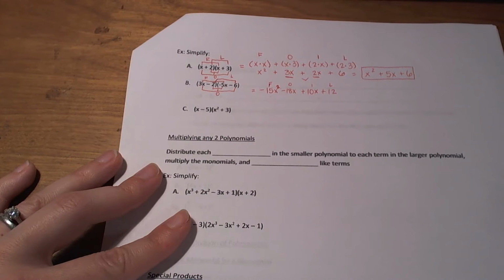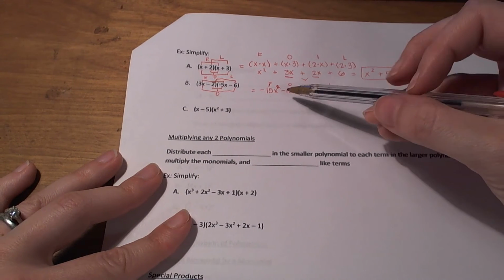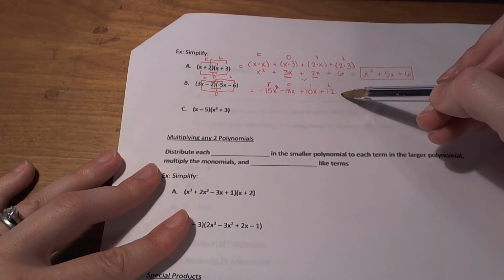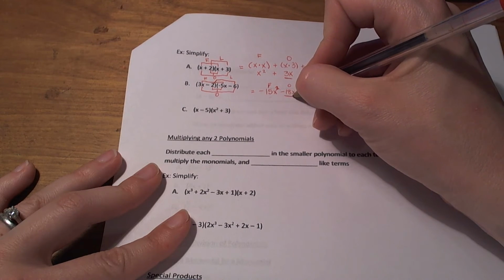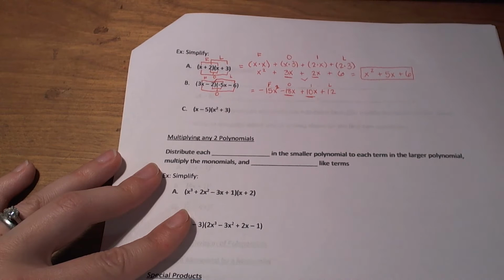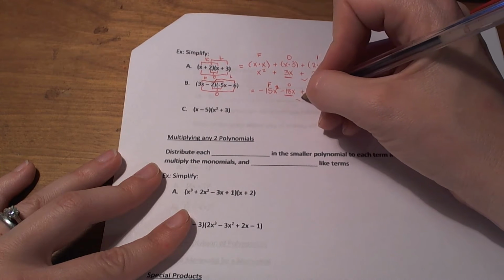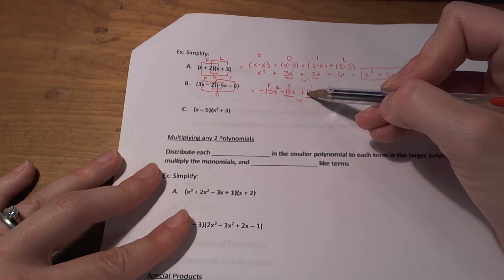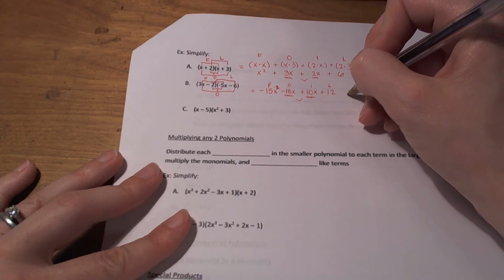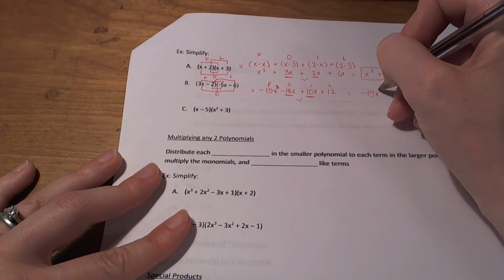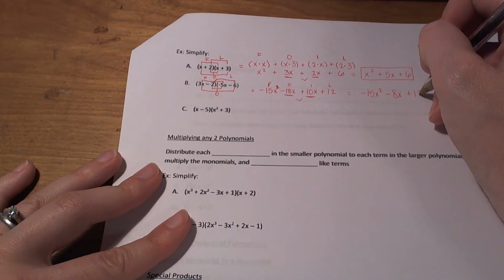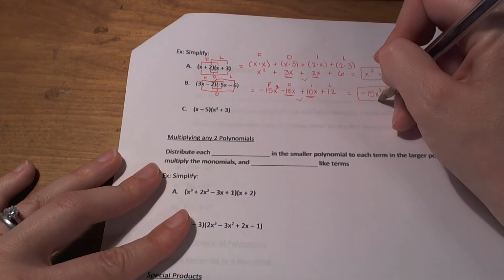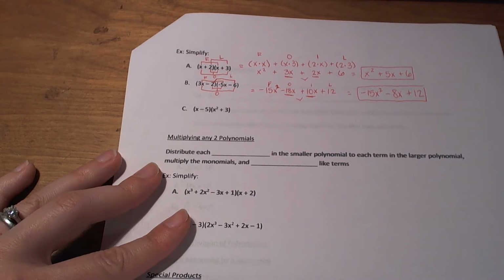So looking at this now, we have negative 15x squared minus 18x plus 10x plus 12. And now we have to combine any like terms at the addition and subtraction stage. So the only like terms we have here are the negative 18x and the plus 10x that need to be combined. So negative 18 plus 10 gives us negative 8. So we have negative 15x squared minus 8x for the two terms we just combined, and then plus 12. And there's no more like terms, so that's our final answer.